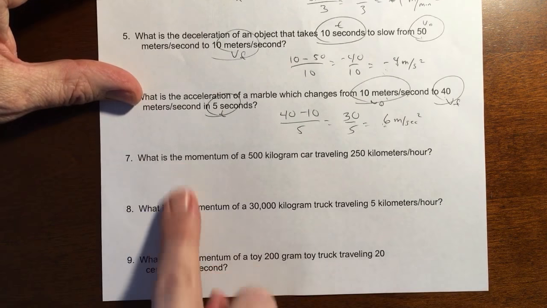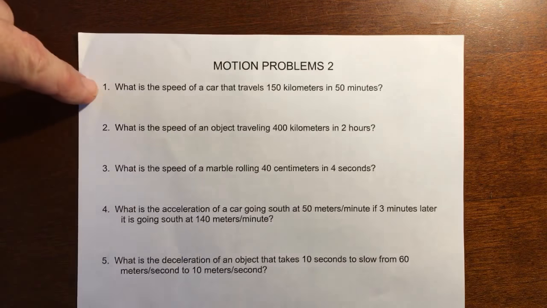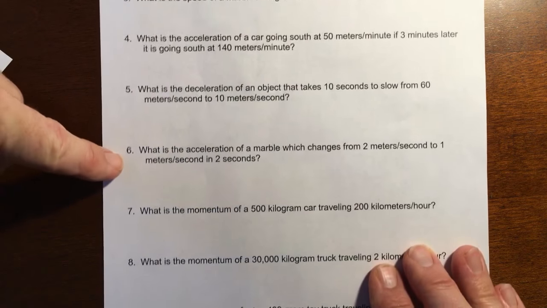Again, you're going to skip these problems till later. Your job now is to go to the back and just work through numbers 1 through 6.